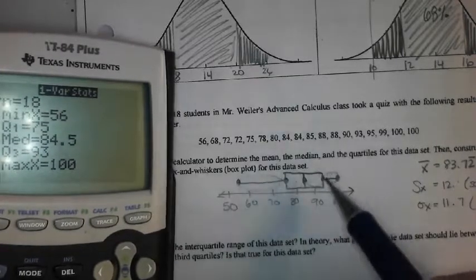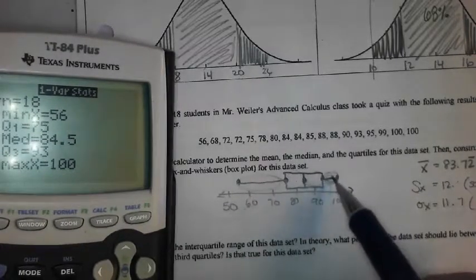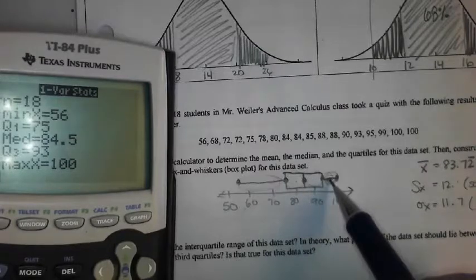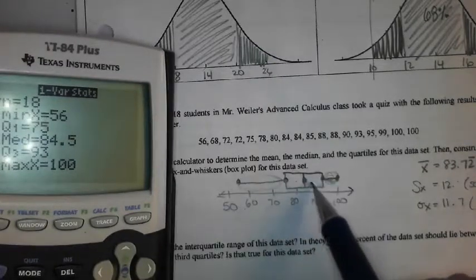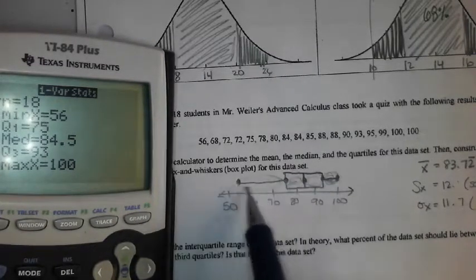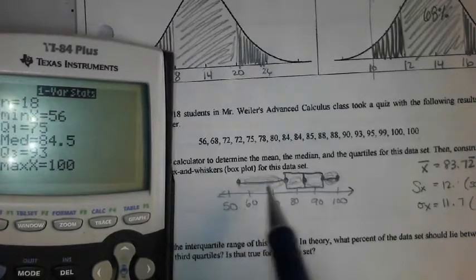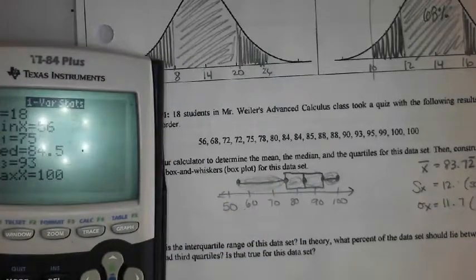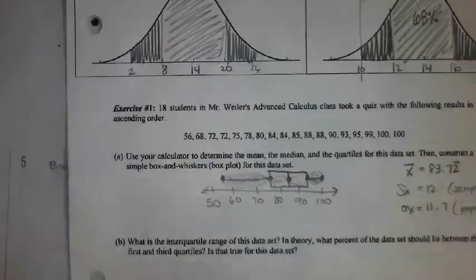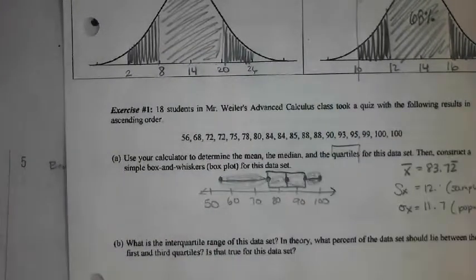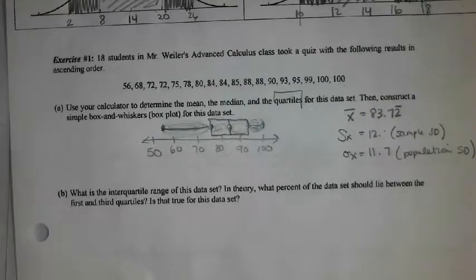So if you've got 100 people, 25 of them were in this range, so they're very tightly packed, right? 25 of them are in this range, 25 of them are in this range, and 25 of them are down in here. So quartile, quarter, 25%, that's all kind of a review. I don't think a box and whisker plot would come up on your regions, but never say never.